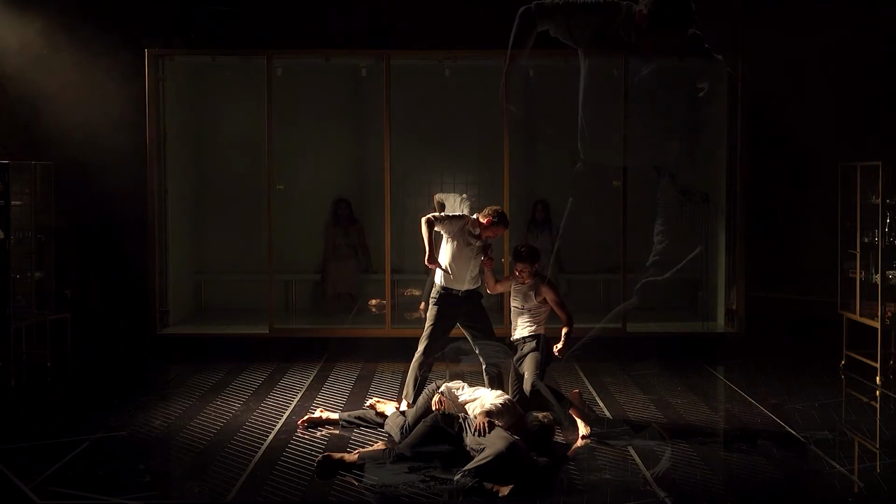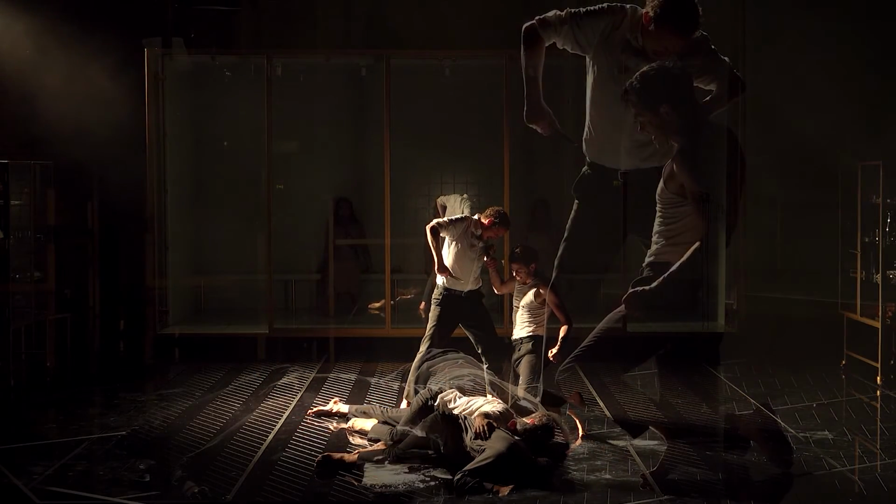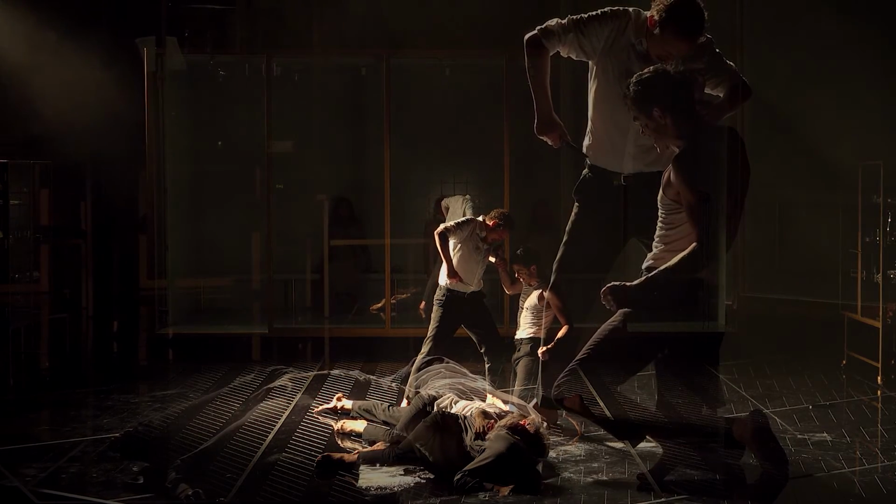So Frex was quite keen to incorporate not only an operatic feel to some of the music and sound in the play, but also the slow motion movement. A particular example of that is the end of the play where a lot of the characters die on stage in slow motion.